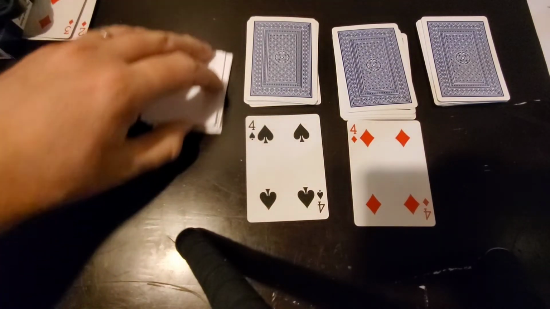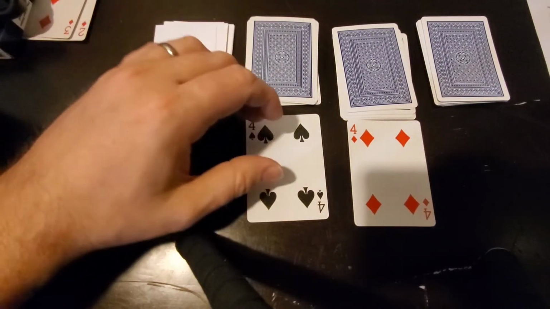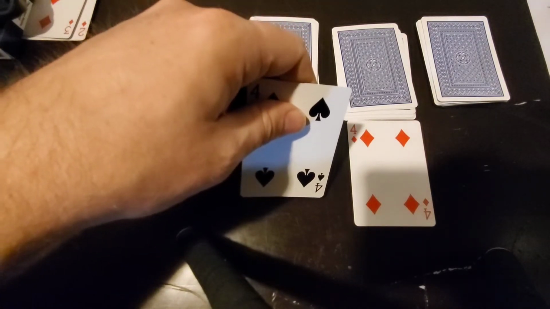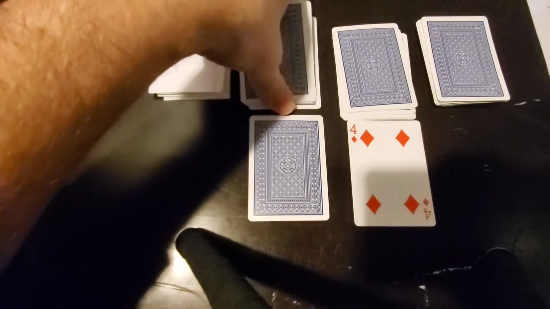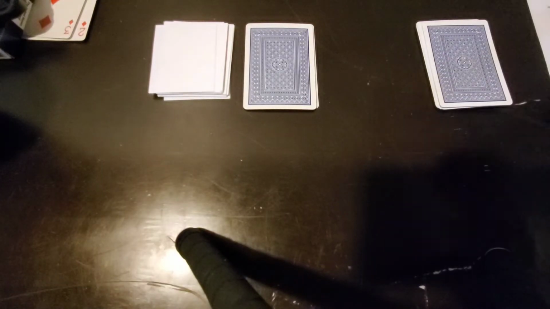So what we're going to do is shuffle these every 3 innings. The best way is to just do a little shuffle. So nothing major, just a little bit to turn these cards over. We'll do these every 3 innings as well.